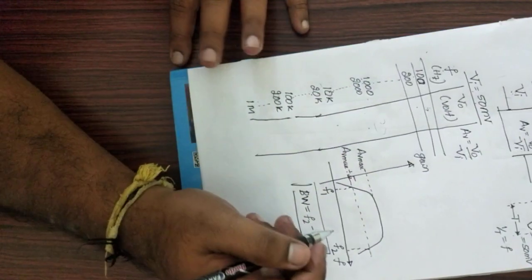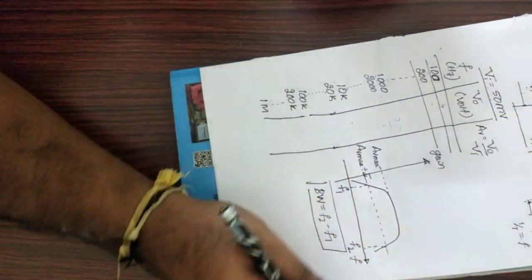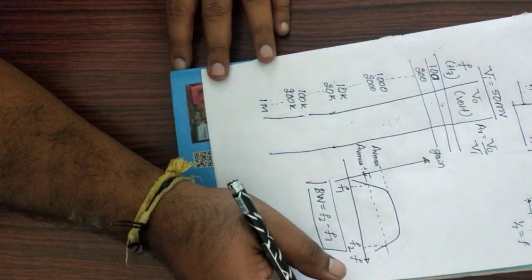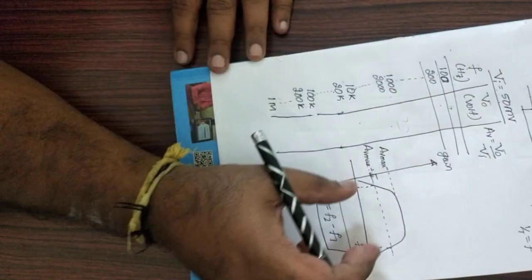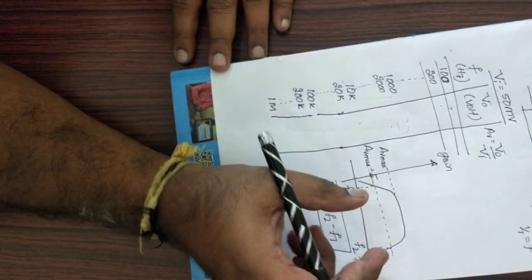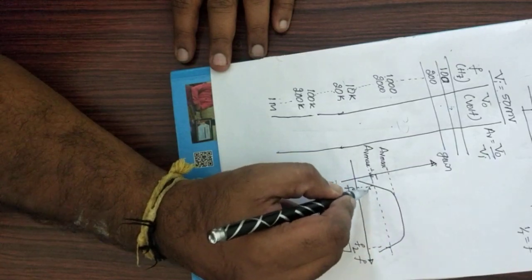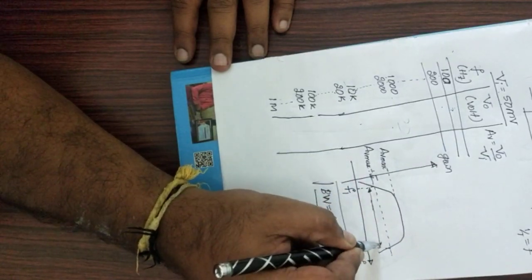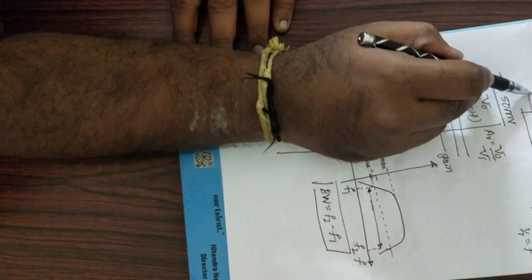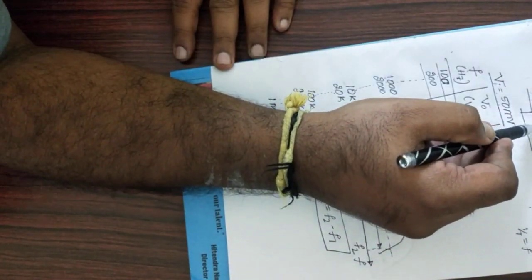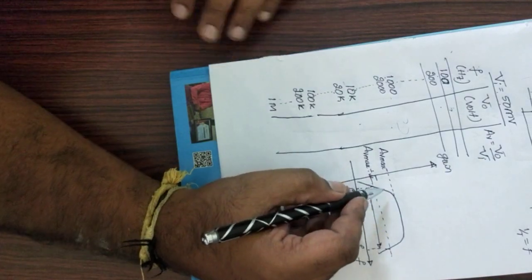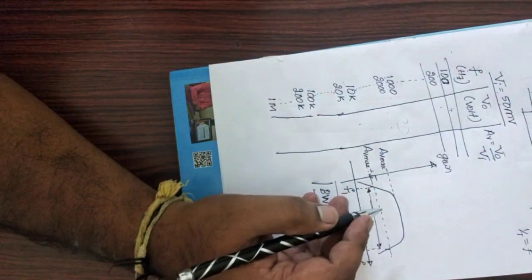Now, a very important point: why do we need to calculate bandwidth? By calculating the bandwidth, we come to know the range of frequencies of the input signal which, when applied to an amplifier, gets amplified to almost the maximum extent.